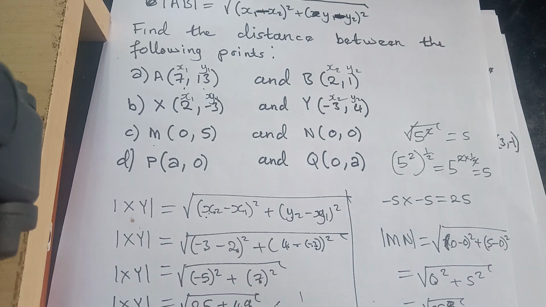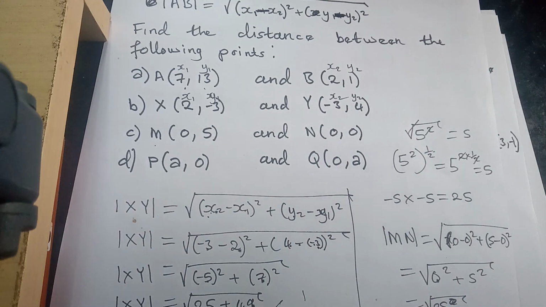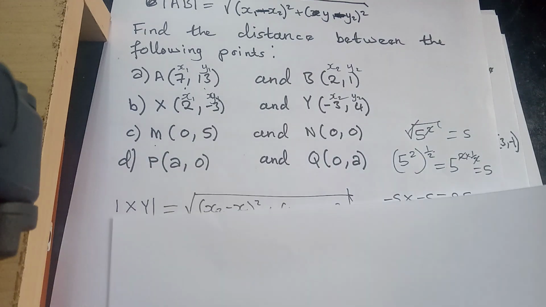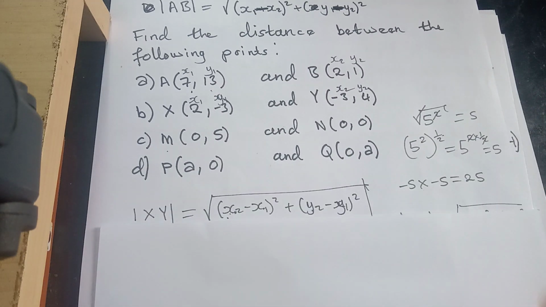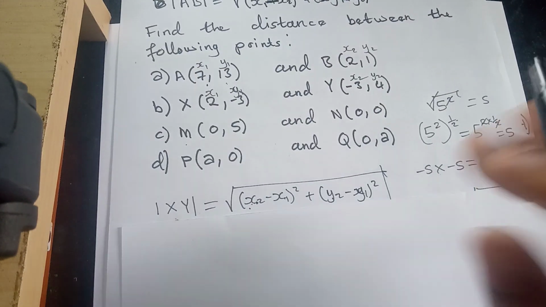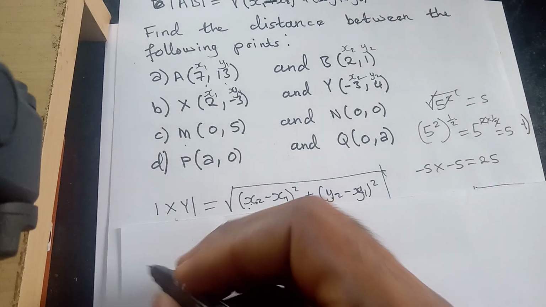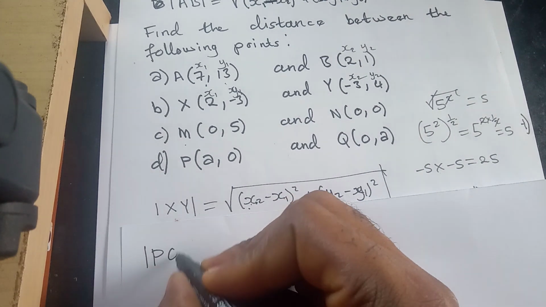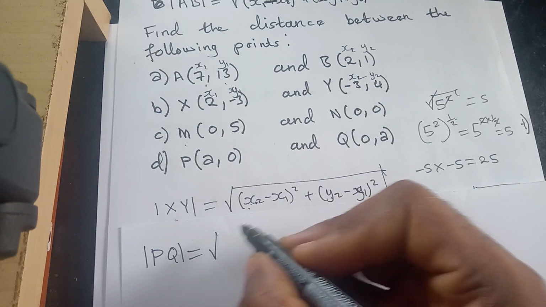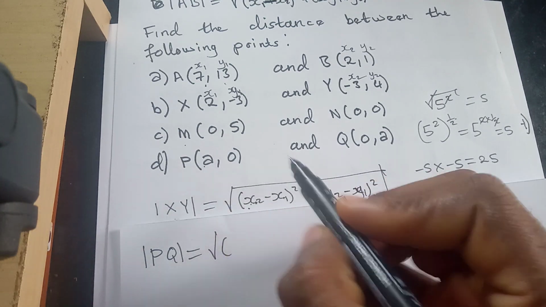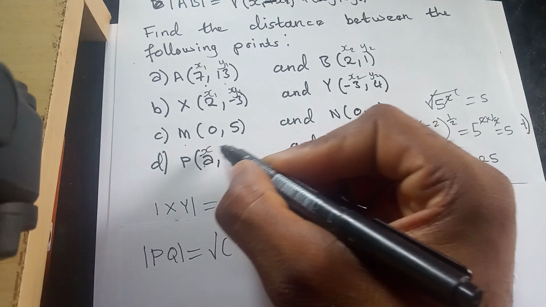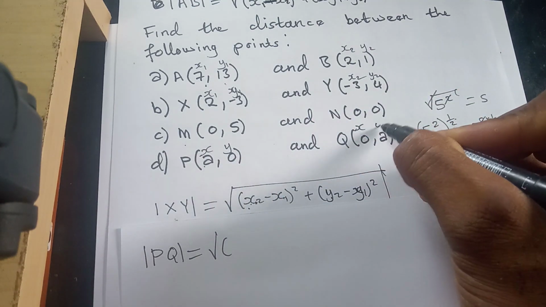Then finally we have part D, which has a bit of algebra. So let's work it out. On part D, using the same formula, you can say the modulus of PQ is equal to the square root of x2 minus x1, squared, plus y2 minus y1, squared. Let's just give them names.